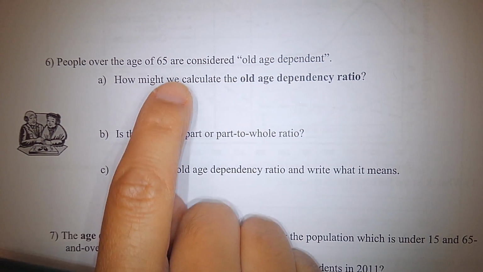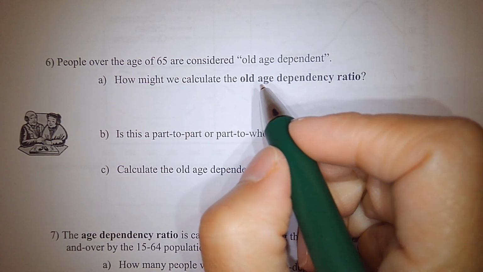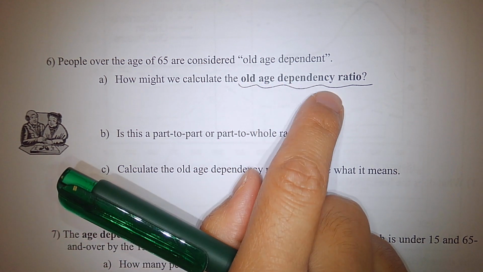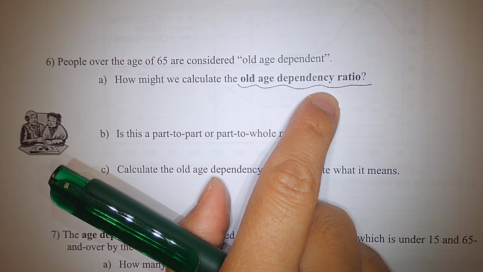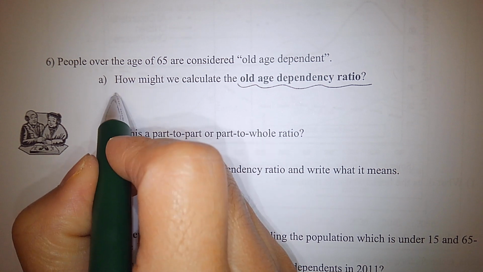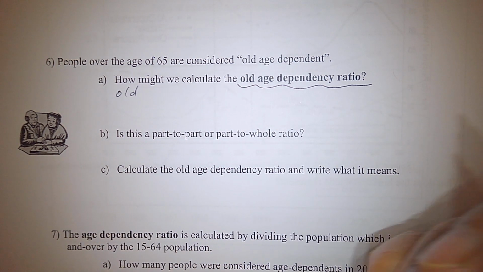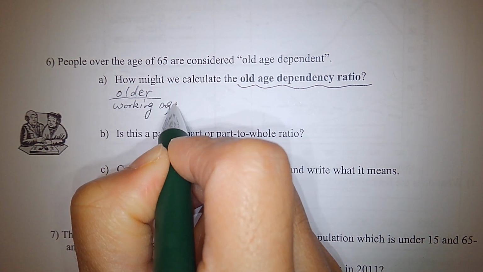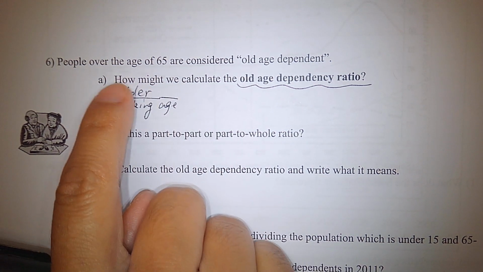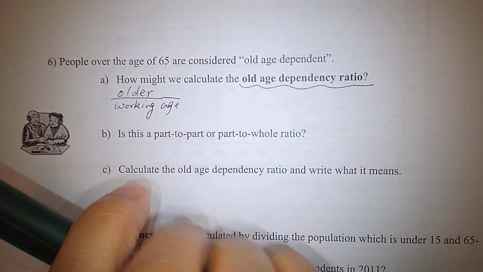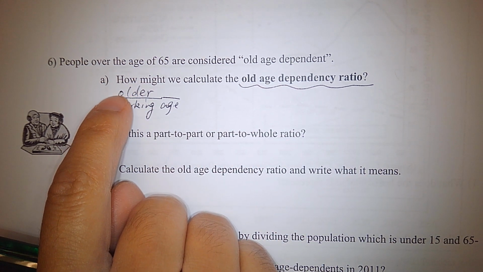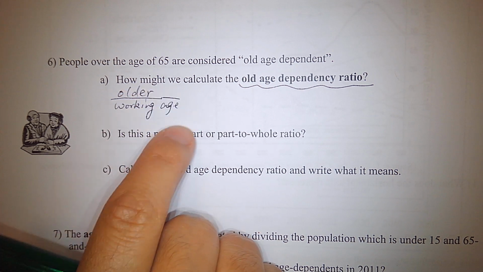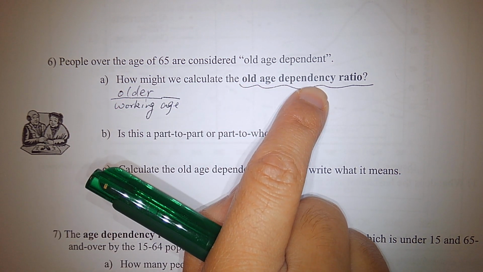Old-age dependency ratio. How might we compute this? Think about it from the words and phrases: the old dependents. So how can we compute this ratio? Older people, which is 65 and older, divided by the working age. I'm just giving you a hint. You're going to answer this question in a sentence. It's going to be people who are 65 years and older divided by people 15 to 64 years old. That's the working age people, right? So old-age dependency. This is just a hint.